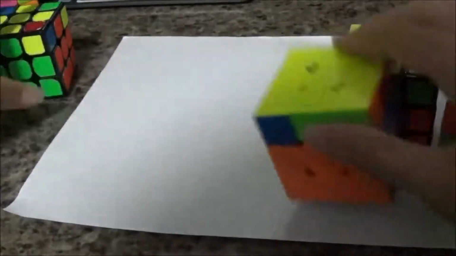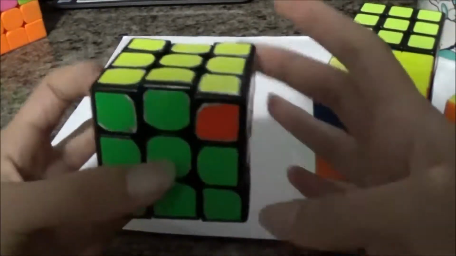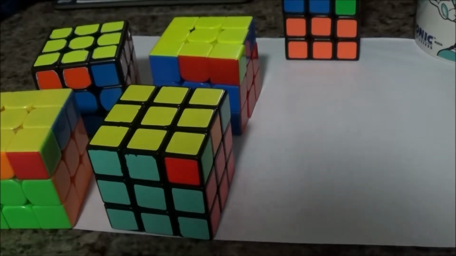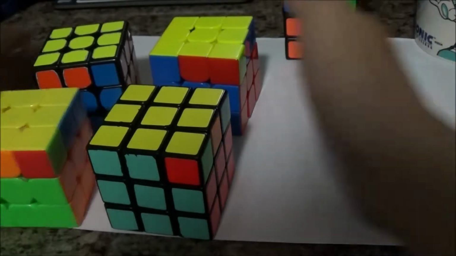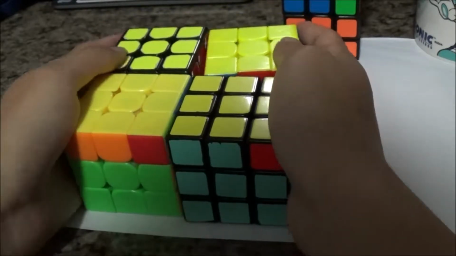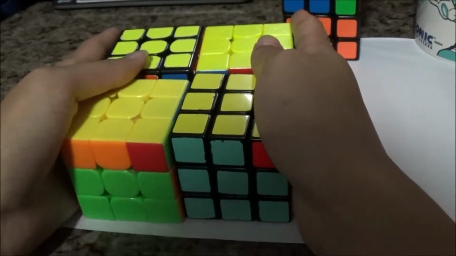Just do all the Sunes. I just say this is quite quicker and faster instead of doing more than 2 Sunes. So yeah. Alright, so for PLLs, I'm just going to show you 4 PLLs that are very helpful for you.